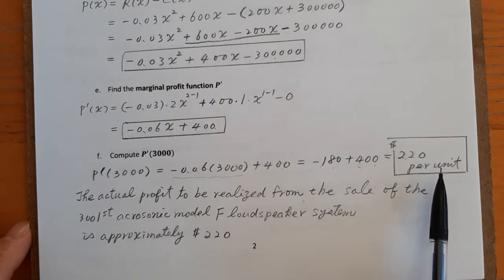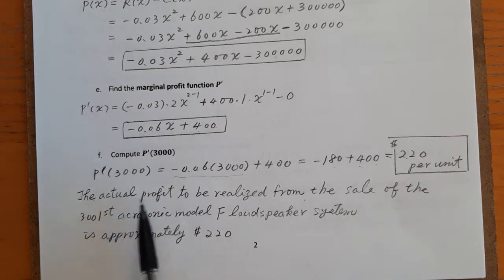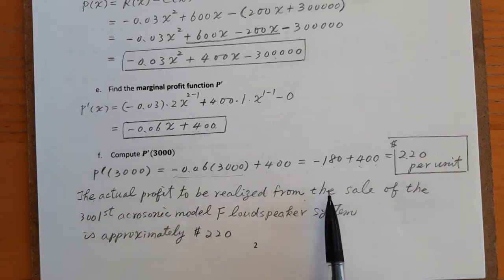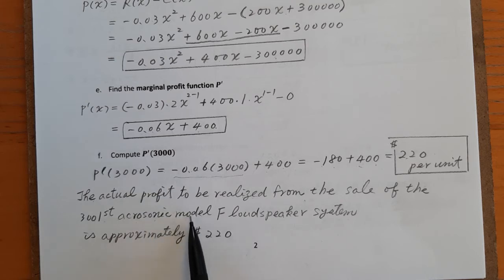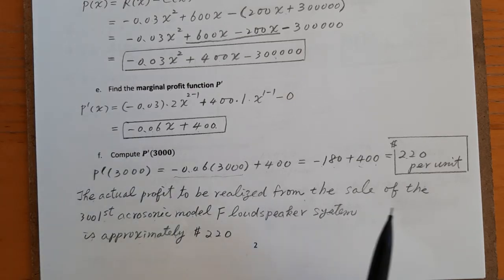So what this means is the actual profit, the net profit to be realized from the sale of the 3,000th first Acrosonic Model F loudspeaker system is approximately $220.